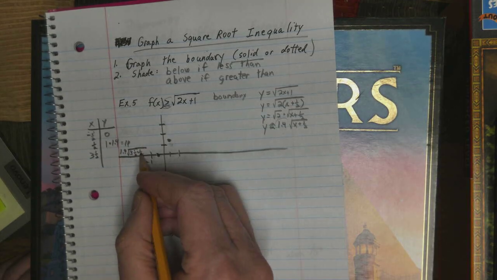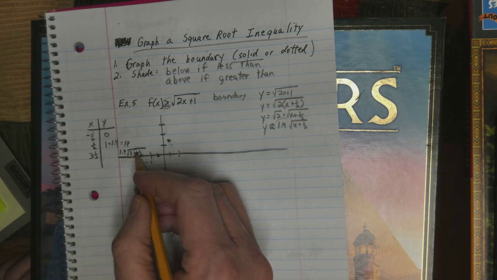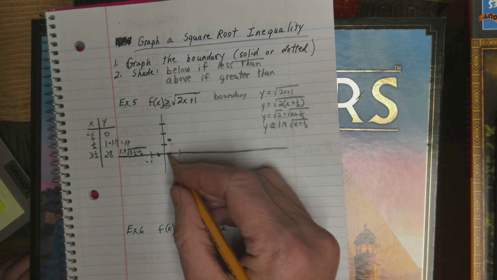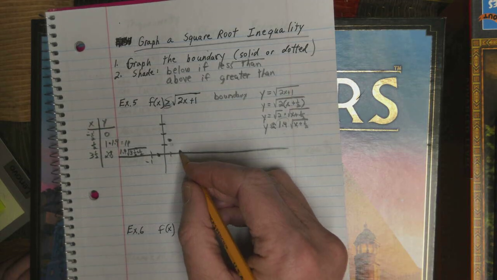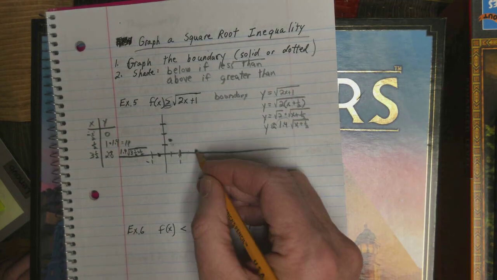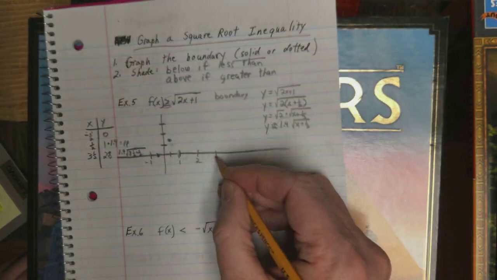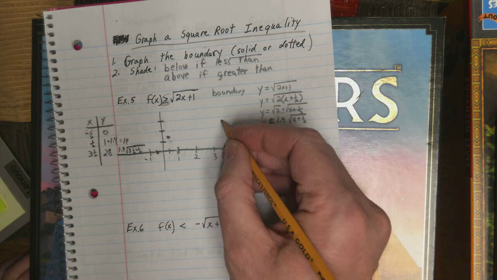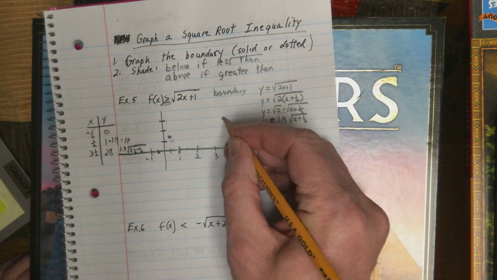And then 3.5 plus 1/2 is 4. And that makes 2 times 1.4, which is 2.8. So at 3.5, this is 1, this is 2, this is 3, this is 4. 3.5 is around 2.8, which is right around here.